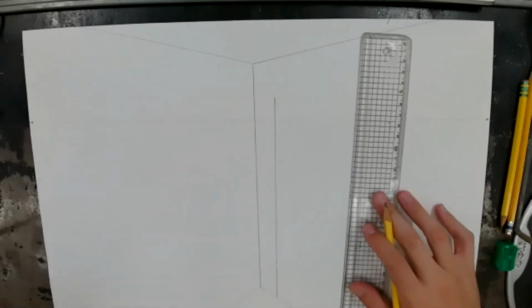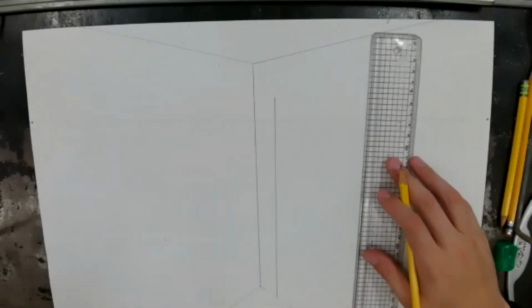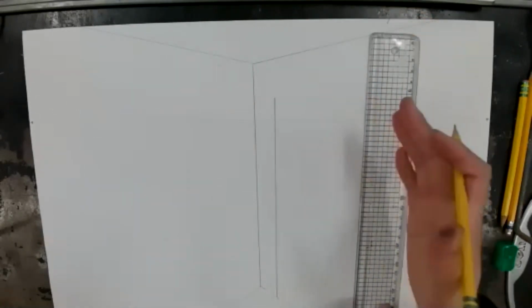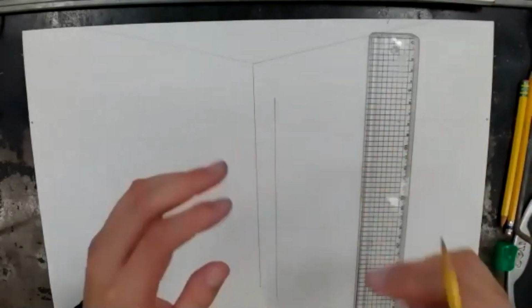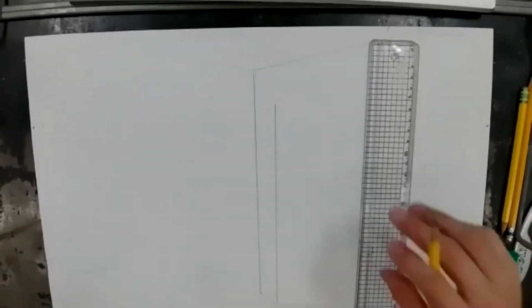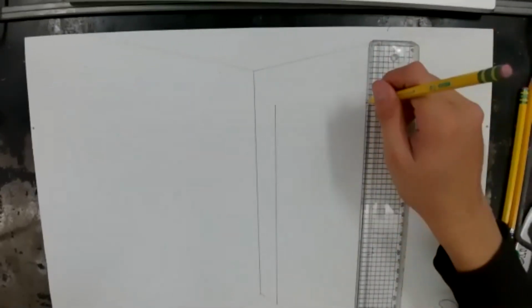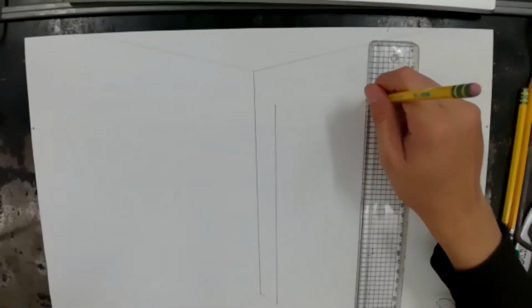Now let's finish the door with another line. So my ruler looks like it's going like this because it's the camera, okay? Just letting you guys know it's the camera. But it's a line straight up and down, okay?